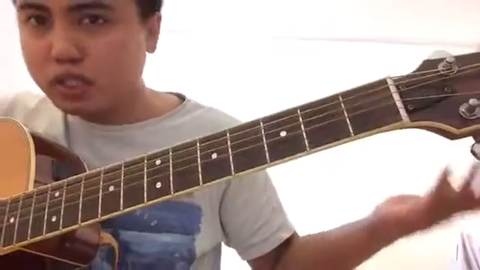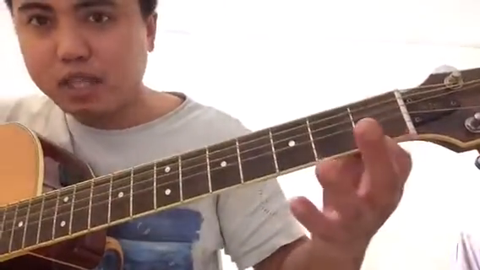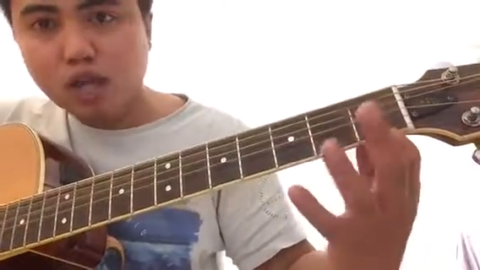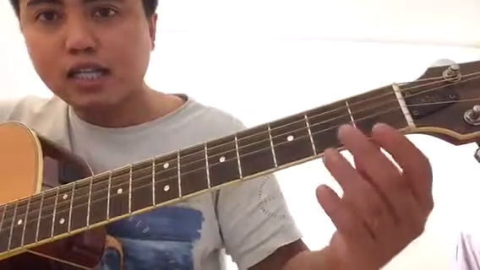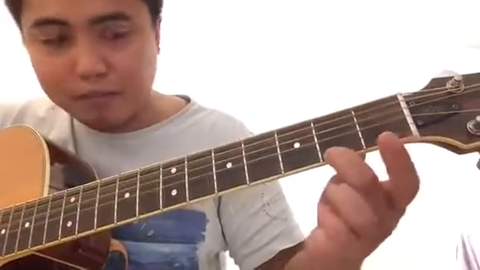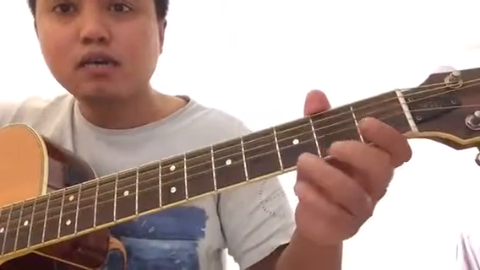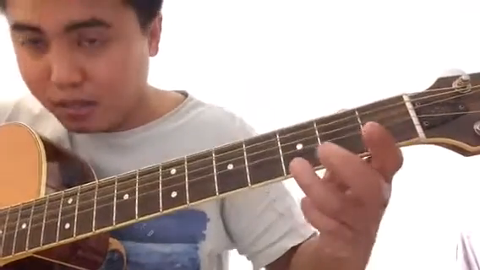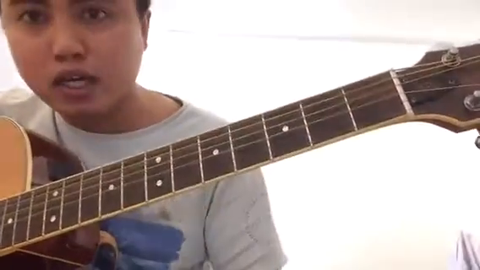Okay? So that means going from 0, which is open, to 1 is a half step. That becomes E, then F. From 1 to 2 is another half step, so from F to F sharp or G flat. And another half step from 2 to 3 takes you from F sharp or G flat to G, and so on and so forth. Same for the other strings.